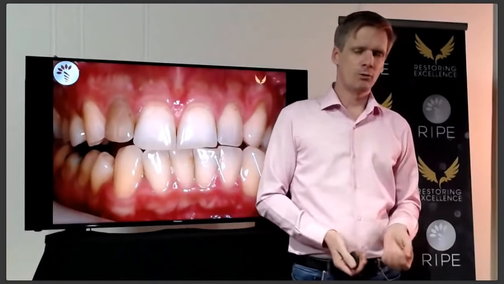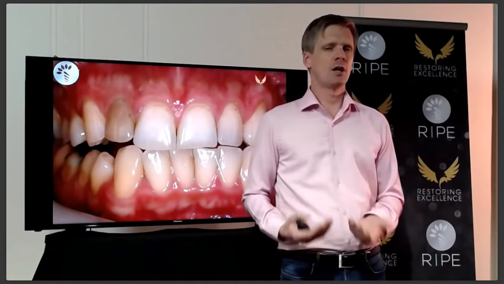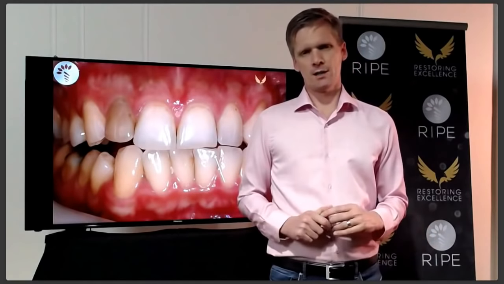When we start looking at the teeth, we can look for some more mechanical risk factors. So at that stage, I really was completely unaware of the danger here.